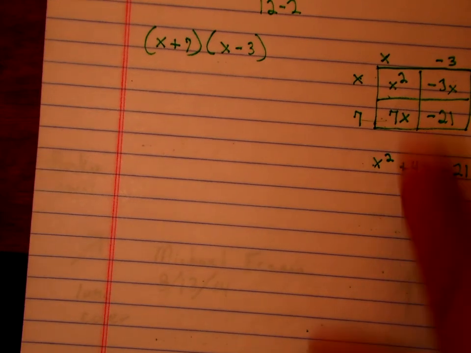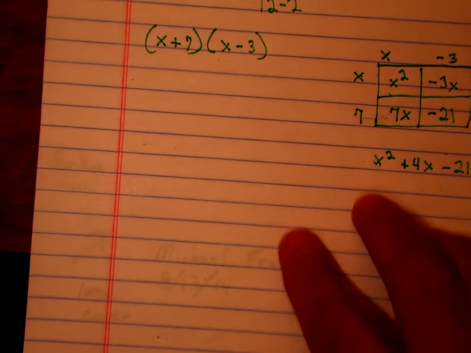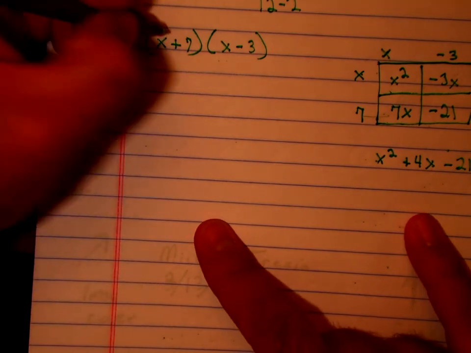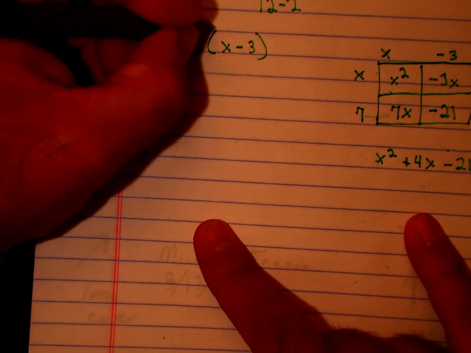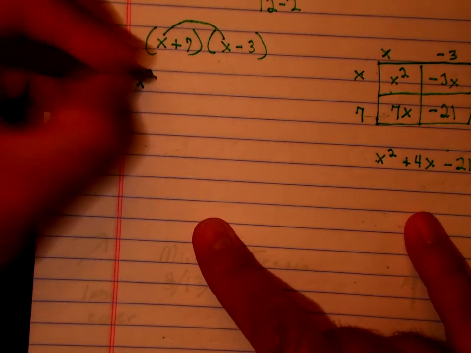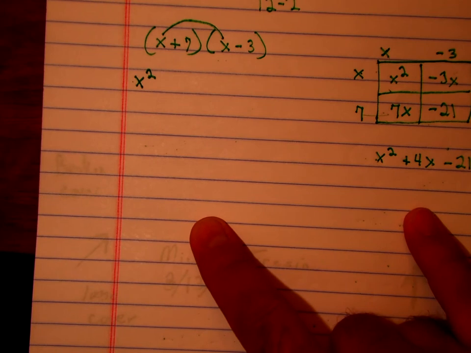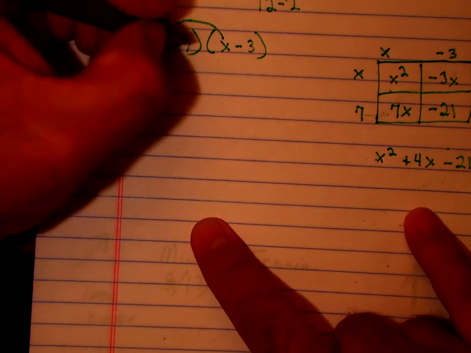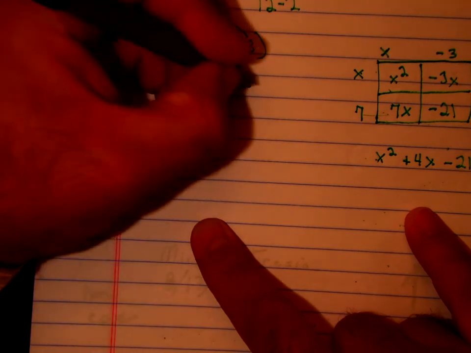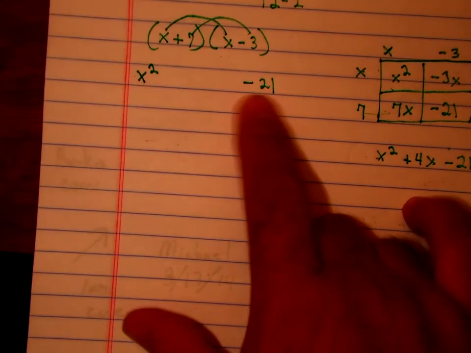Now, this is the Punnett square. How else can you do it? You can also do it the smiley face. Remember? Here we go. This times this. I draw the line. When I draw the line, that means I've multiplied it. X times x is x squared. Notice I put it in the front. 7 times negative 3 is negative 21.